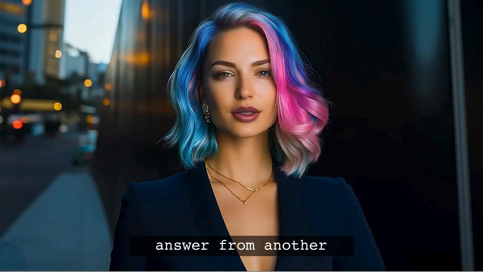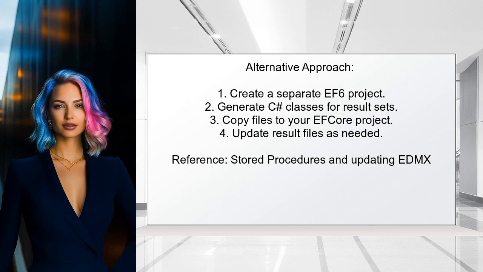Let's take a look at an answer from another user. An alternative approach suggests creating a separate Entity Framework 6 project to generate C# classes for your stored procedure result sets. You can then copy these files into your Entity Framework Core project. If you update a stored procedure, simply regenerate the result file using the methods discussed in the linked resource.